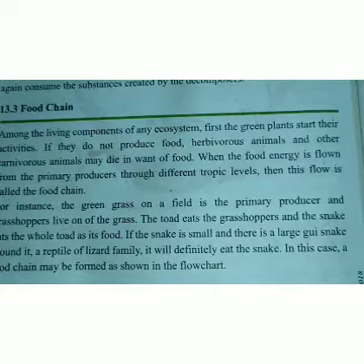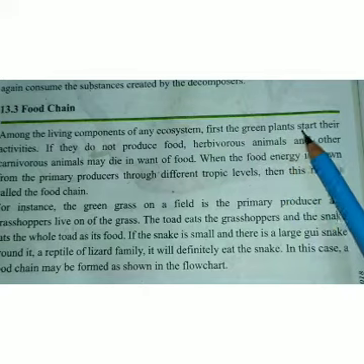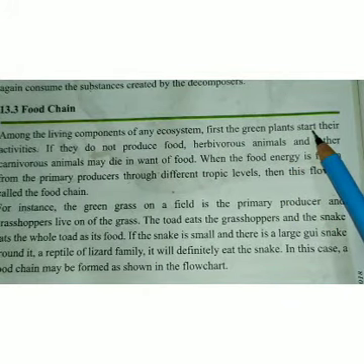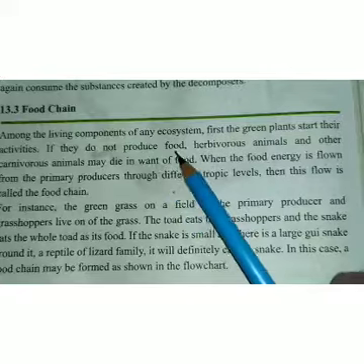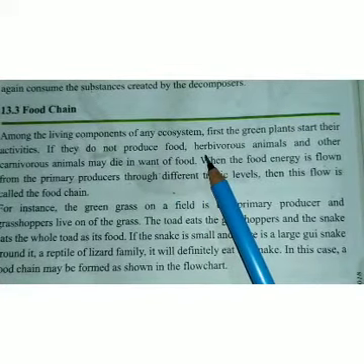Now there is a new topic, the food chain. Among the living components of any ecosystem, first the green plants start their activities. If they do not produce food, herbivorous animals and other carnivorous animals may die in want of food. When the food energy flows from the primary producer through different trophic levels, this flow is called the food chain.